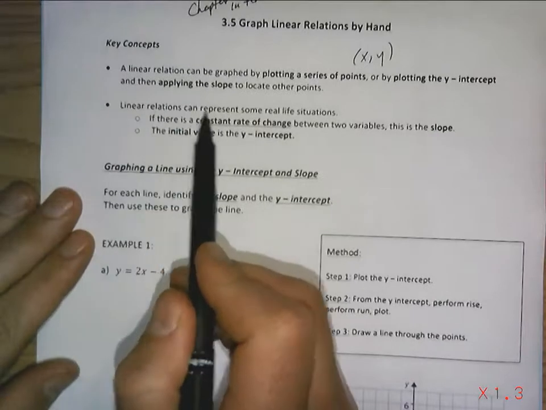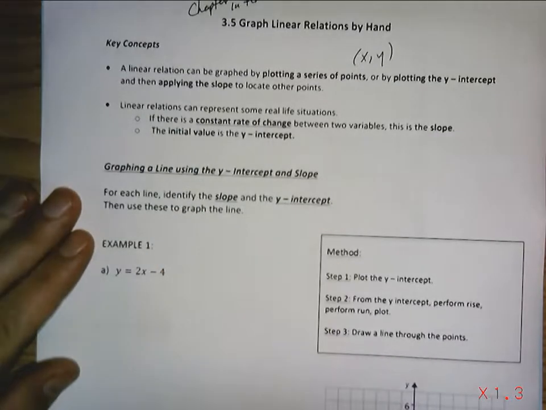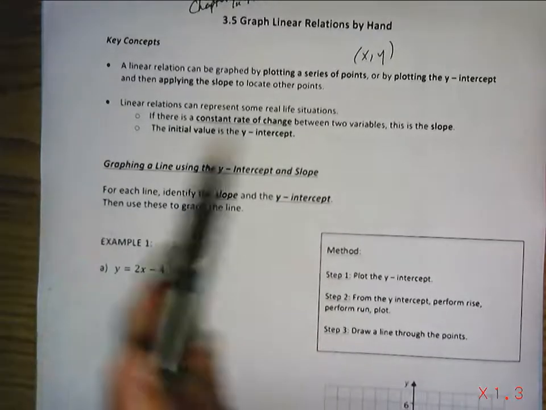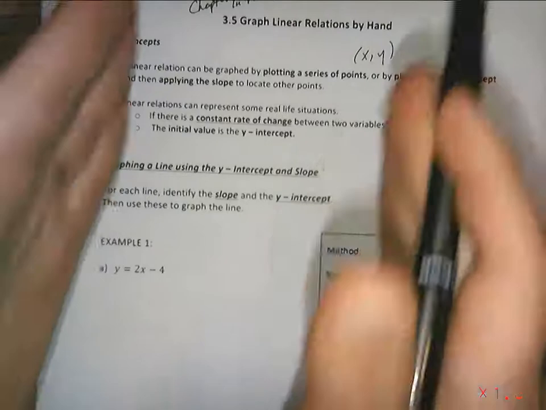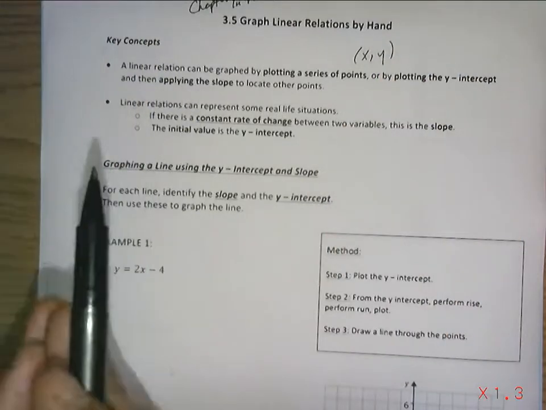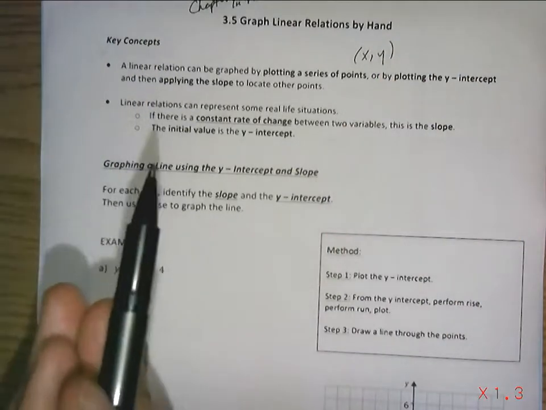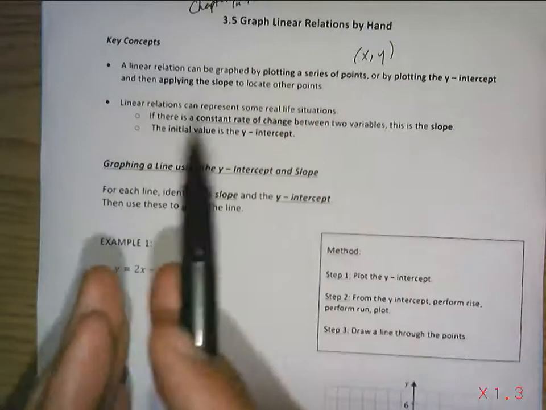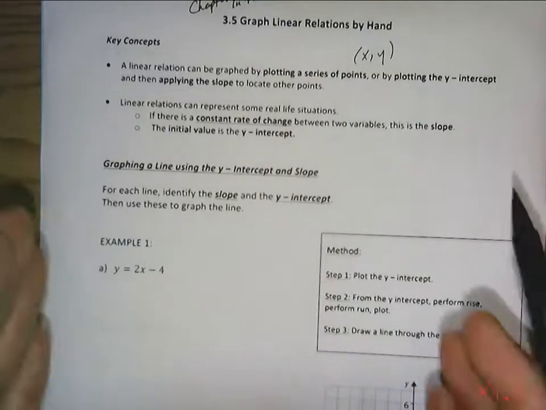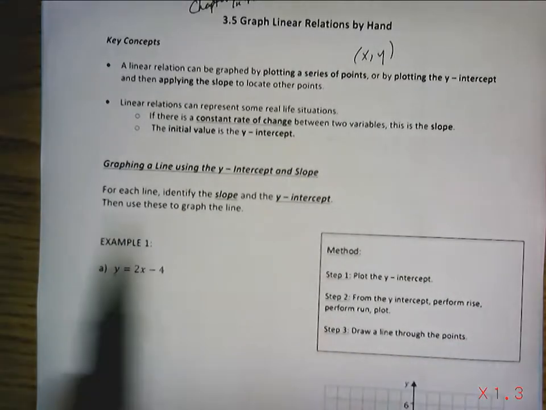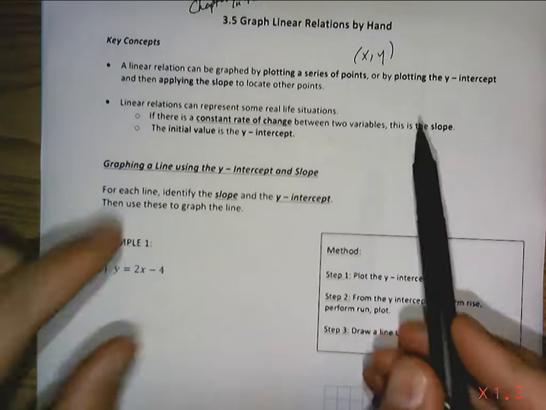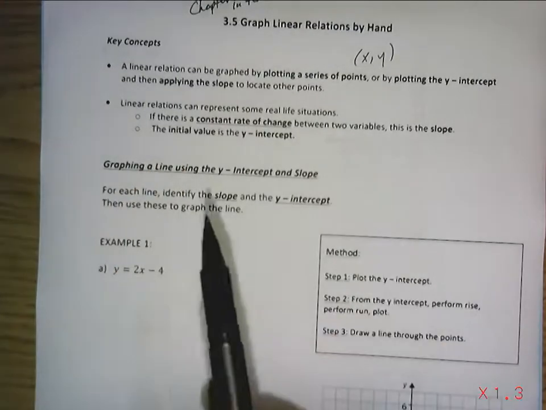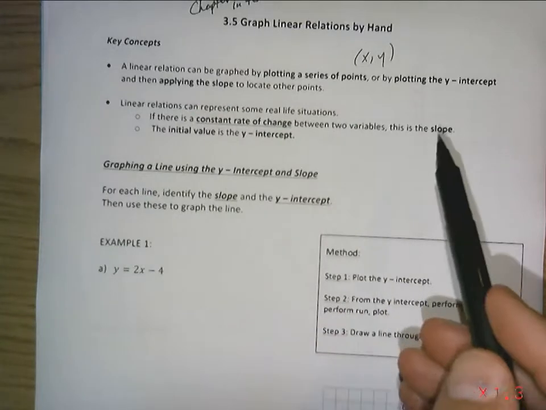Linear relations can represent some real-life situations, if there's a constant rate of change between two variables. So as one variable changes, another variable changes. And if that's constant, so let's say I get paid $8 an hour. So for 1 hour, I get $8. For the next hour, I get another $8. For the next hour, I get another $8. That's a constant rate of change between two variables, time and what I'm being paid. This is called the slope. Well, we remember that from grade 9. So we have a constant change between two variables. That is referred to as slope.